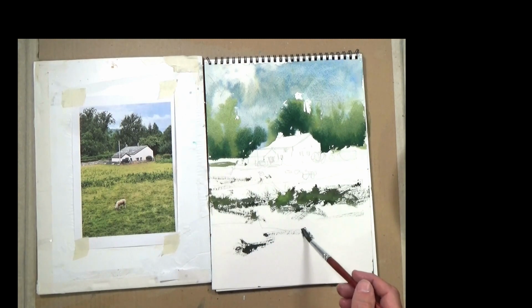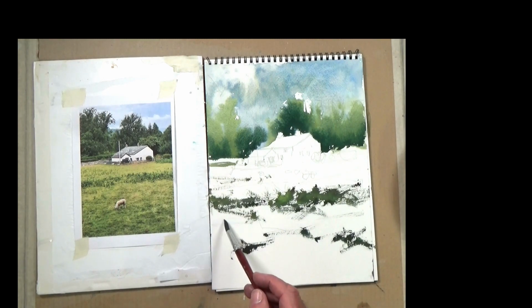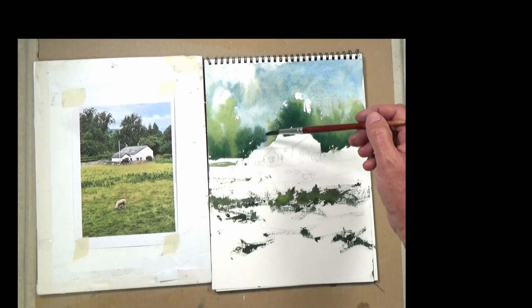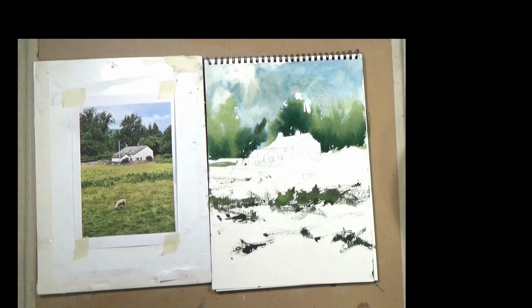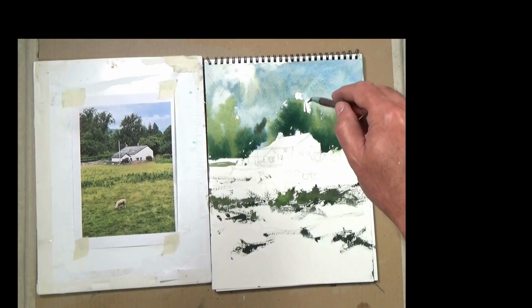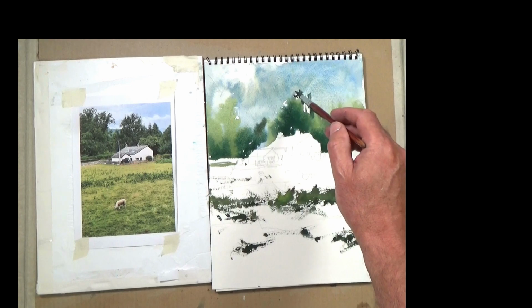But I always find the danger of pre-mixed greens is you have to be very careful how much mixing you do on the paper surface if you're using a colour that's already been muted with other colours, and that's the case of a lot of the pre-mixed greens. You will end up with a very muddy looking painting. If you start off with these cleaner greens, then you can keep your paintings looking nice and clean and free of too much mud.